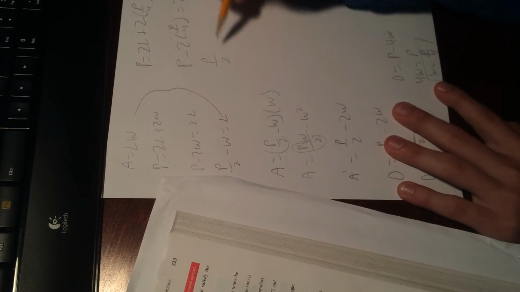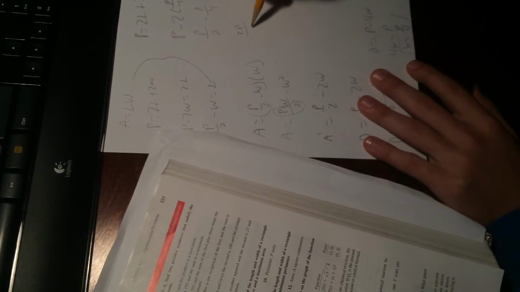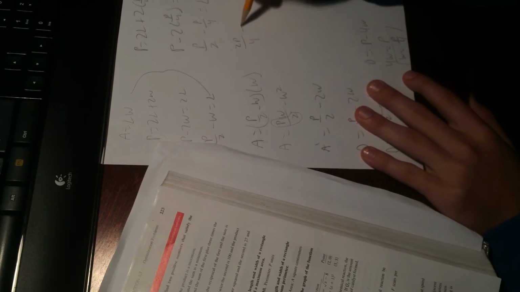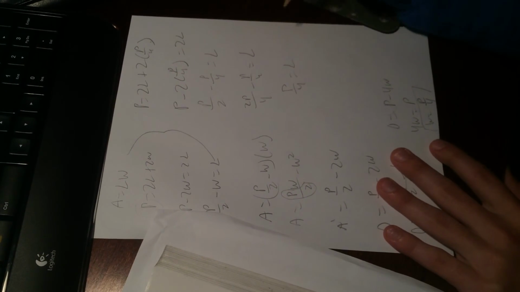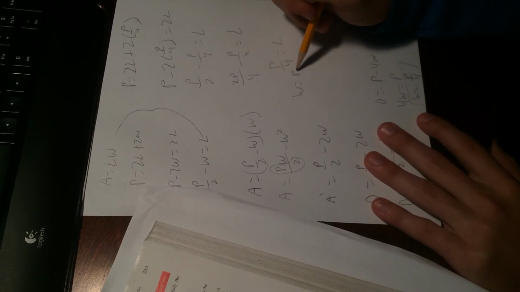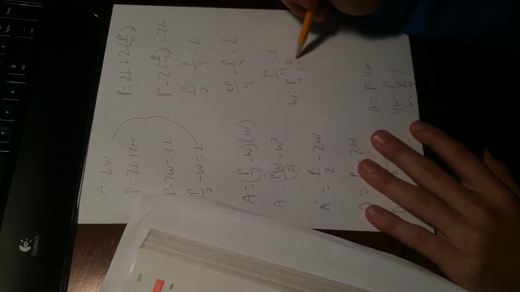So we got P over 2 minus P over 4 equals L. If we get a common denominator, we get 2P over 4 minus P over 4 equals L. And then we get P over 4 equals L. So our width is P over 4 and our length is P over 4.